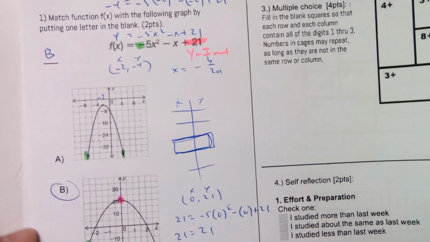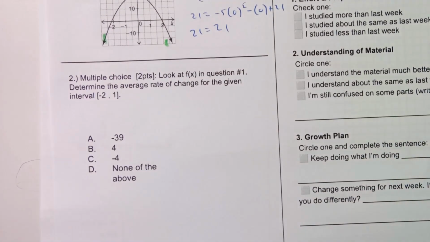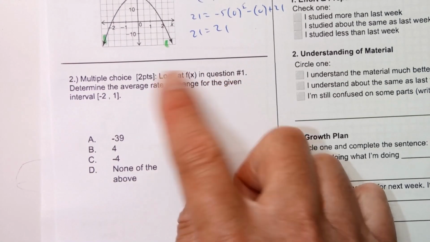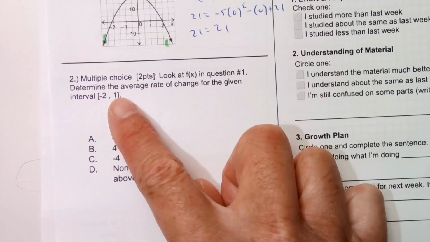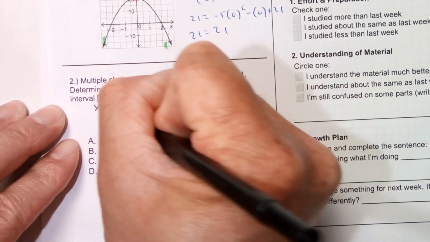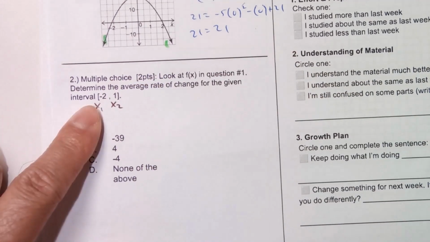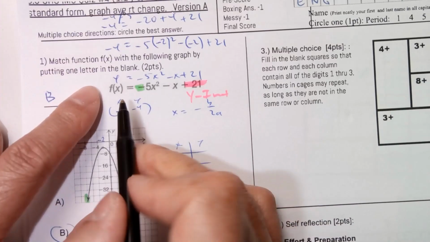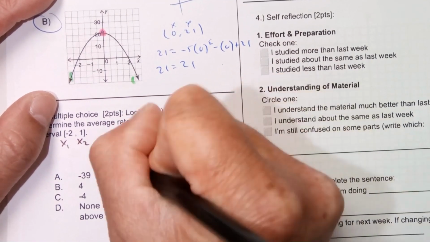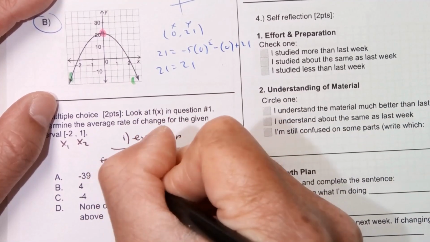Okay? Number 2, look at the question f of x in question 1. Determine the average rate of change for the given interval -2, 1. So this week we learned x1, x2. And then if you bring that equation down from question number 1, I'm just going to copy that. So 1 I'm going to evaluate separately. So I'm going to write this twice.